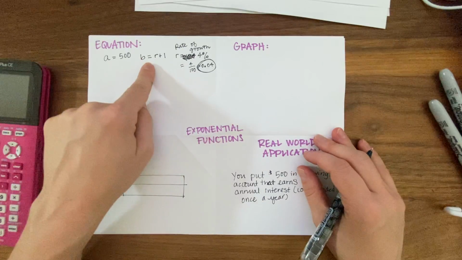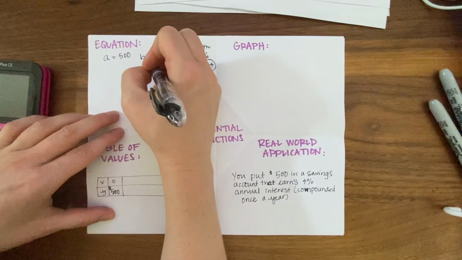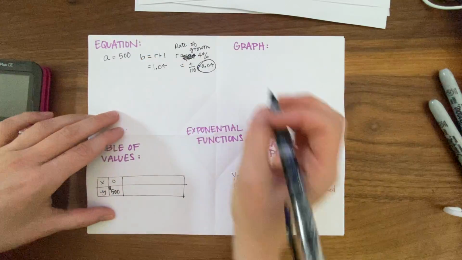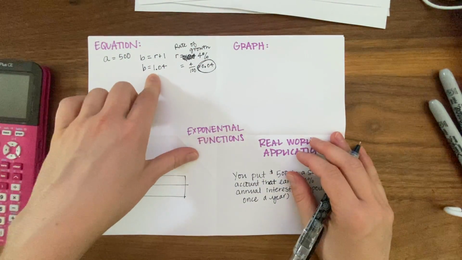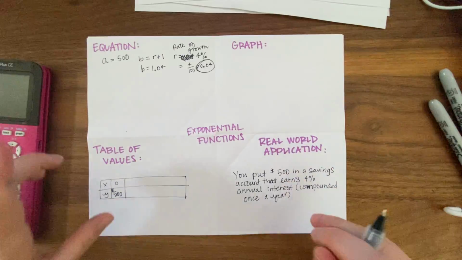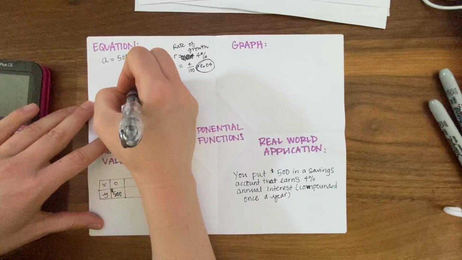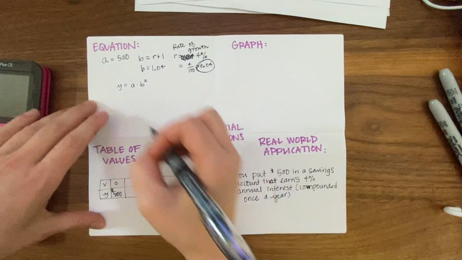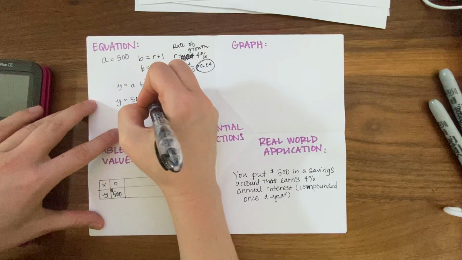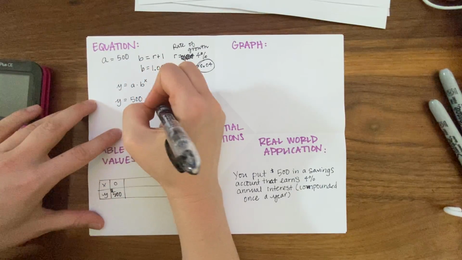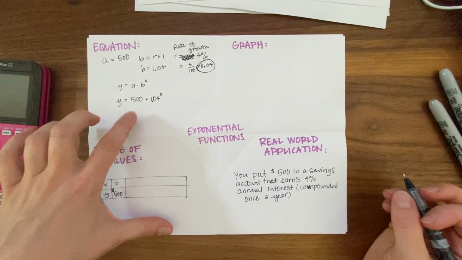And remember that B is 1 plus 4%. So what that means is we have 1.04. So B, our growth factor, is 1.04. Now, if y equals a times b to the x for our general form, we're going to use the exact same equation. Y equals 500 times 1.04 to the x power. And I'm going to show you why that is in just a second.